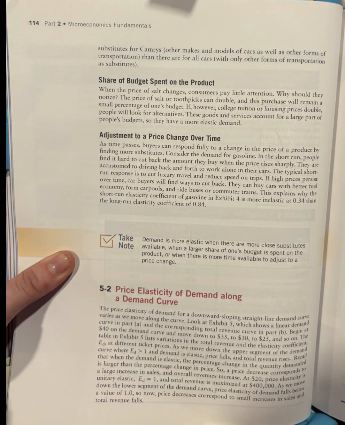5-2. Price elasticity of demand along a demand curve. The price elasticity of demand on a downward sloping line demand curve varies as we move along the curve. Look at Exhibit 5, which shows a linear demand curve in Part A and the corresponding total revenue curve in Part B. Begin at $40 on the demand curve and move down to $35, $30, $25, and so on. The table in Exhibit 5 lists the variations in the total revenue and elasticity coefficient, ED, at different ticket prices.